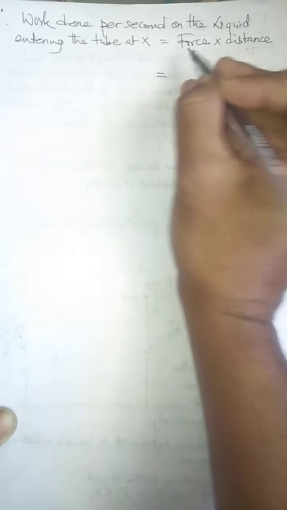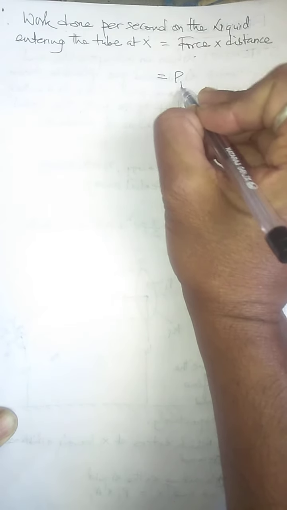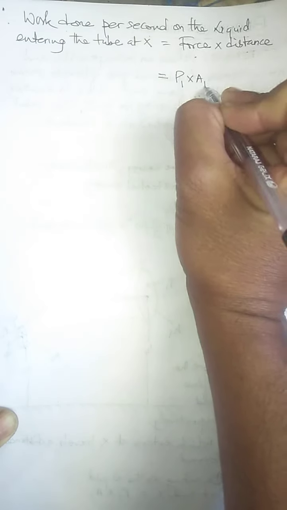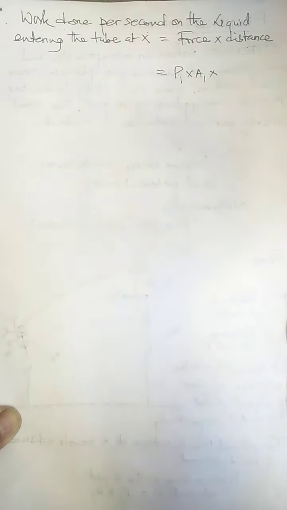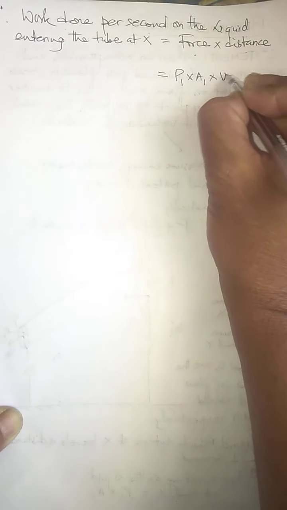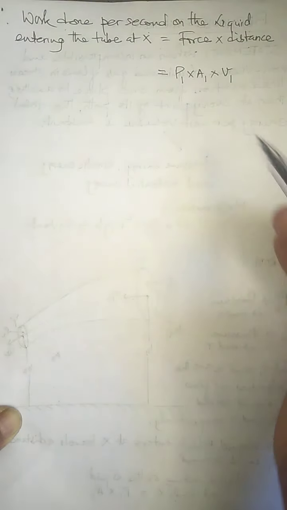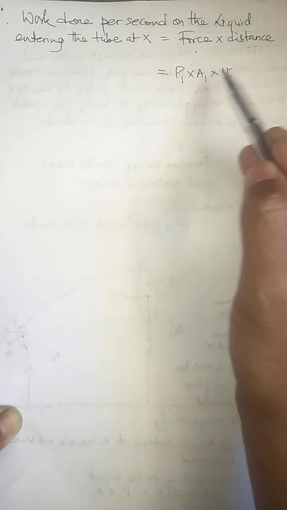Force we have already calculated as pressure into area, P1 into A1, and the distance traveled in 1 second is v1. So the work done is P1 A1 into v1.